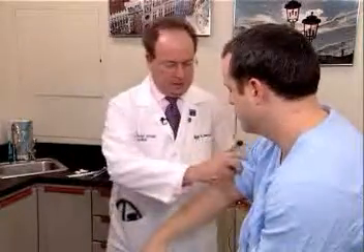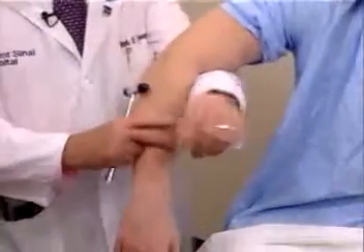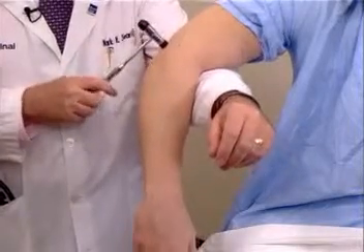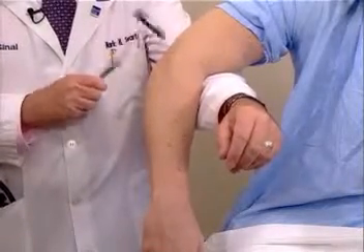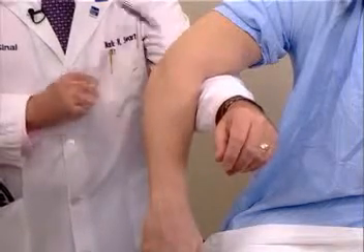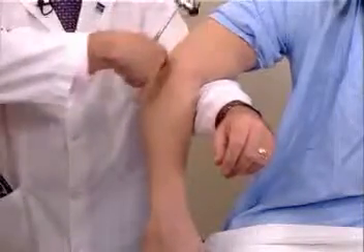The second reflex is the triceps reflex. We can support the arm, and in this example, we strike the triceps tendon directly, avoiding the ulnar nerve. The response we're looking for here is a rapid contraction of the triceps muscle.